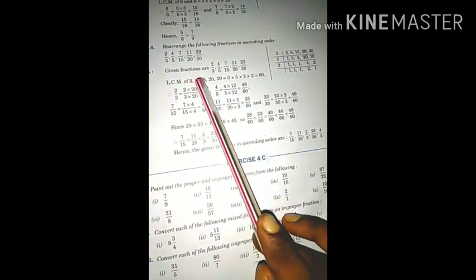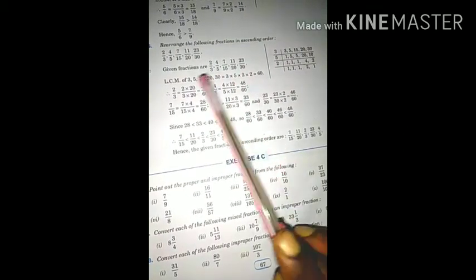Rearrange the following fractions in ascending order. The given fractions are 2 by 3, 4 by 5, 7 by 15, 11 by 20, 23 by 30. The LCM of the denominators 3, 5, 15, 20, 30 is 60. Now convert all the fractions into like fractions.